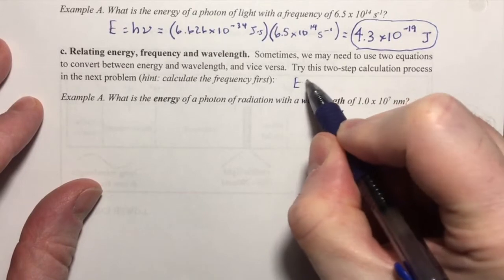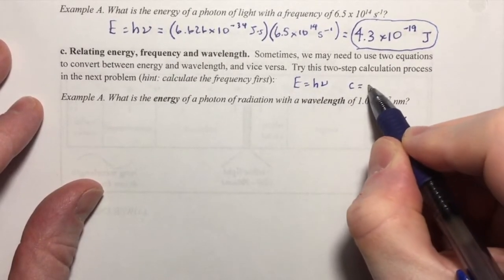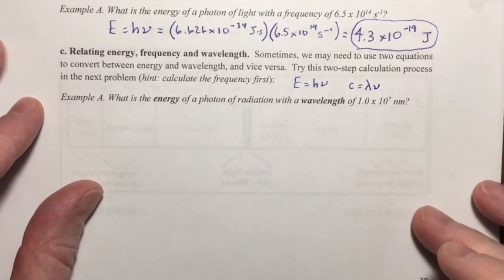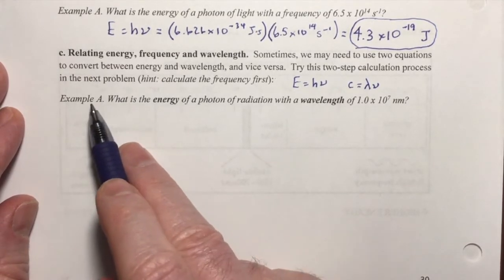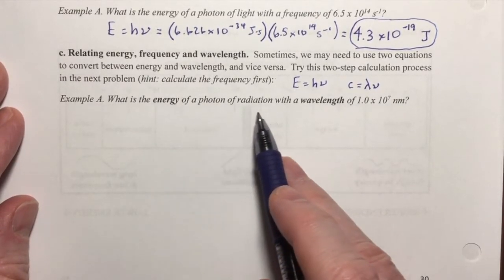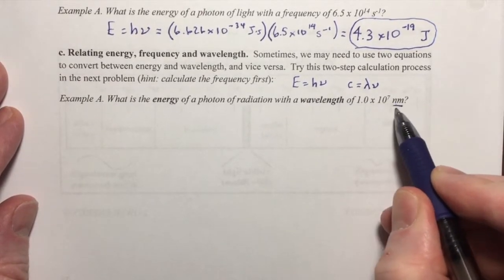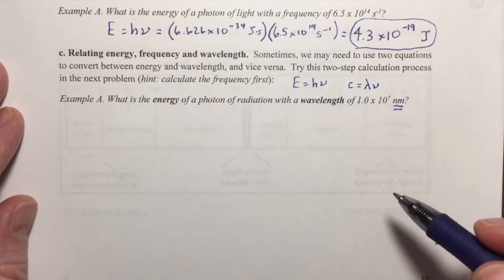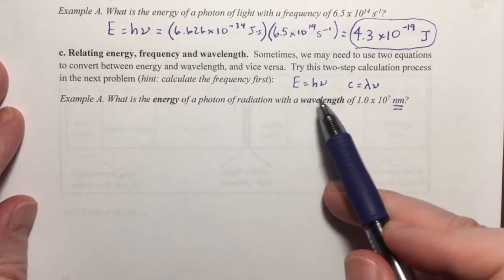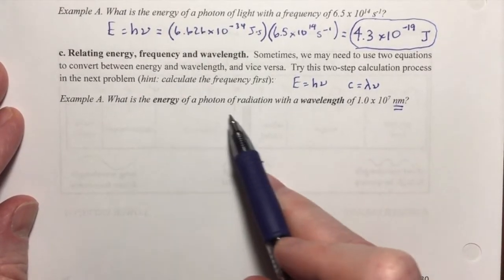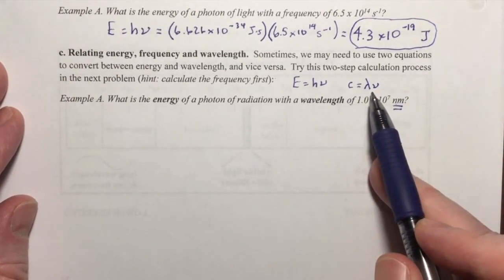So I'm going to write E equals h nu, got that equation, and we've got this equation, c equals lambda nu. So, in this problem, it says, what is the energy of a photon of radiation with that wavelength? And I'll give you a little warning there, that's given in nanometers, right? So obviously I have not given you the equation that combines energy, wavelength, and frequency. So we're not going to use just one equation for this. We're going to use these two equations.